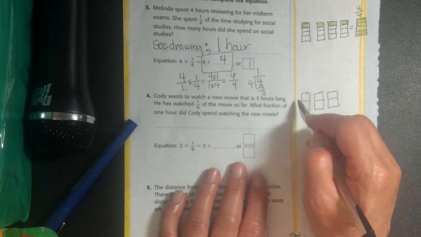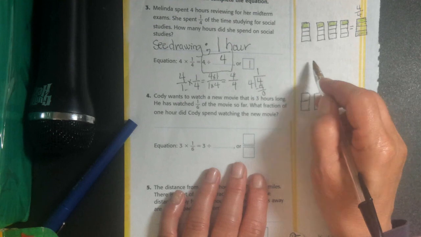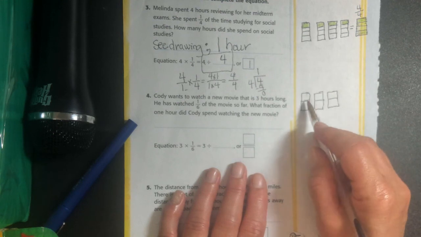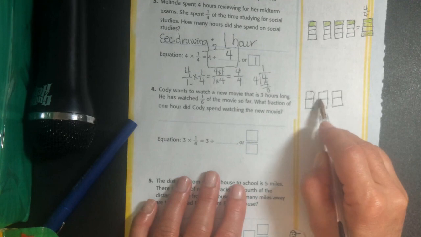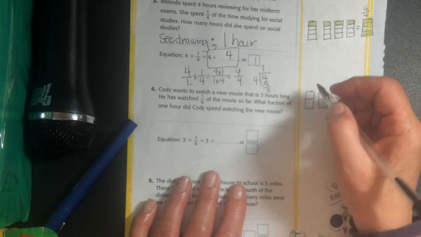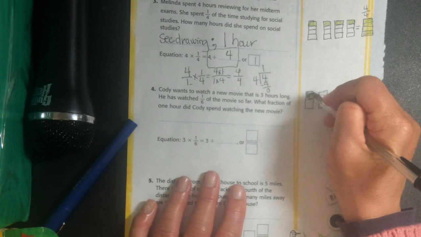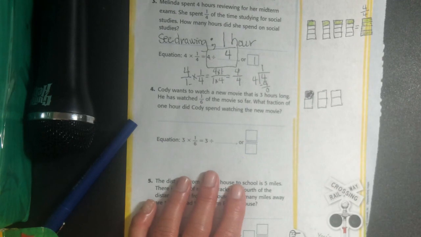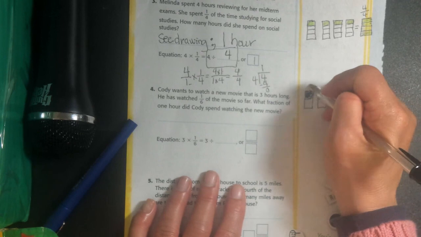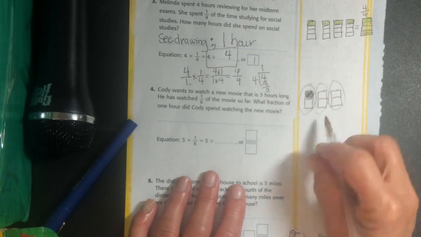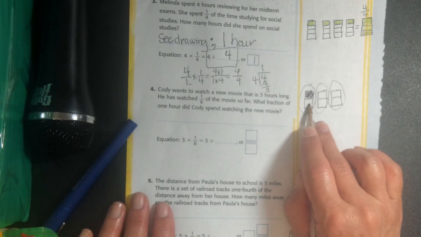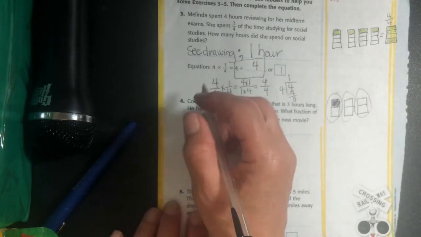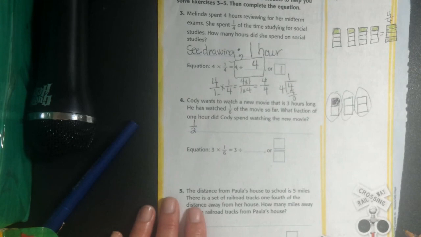They're probably doing it different. I'm going to guess they took their 3 and divided it up into 6 pieces and added it like that. But I'm going to do this like this. Here's my 3 hours. There's 6 parts to the movie. And he watched 1/6 of the movie. So, right, here's my hours. 1 hour, 2 hours, 3 hours. So how much of 1 hour did he watch? One out of two. Yes. 1/2 of an hour. He watched 1/2 of an hour.